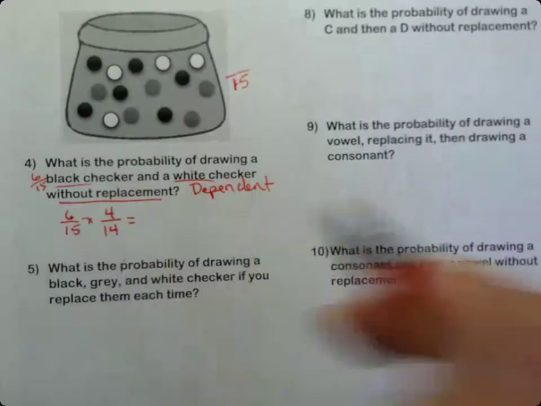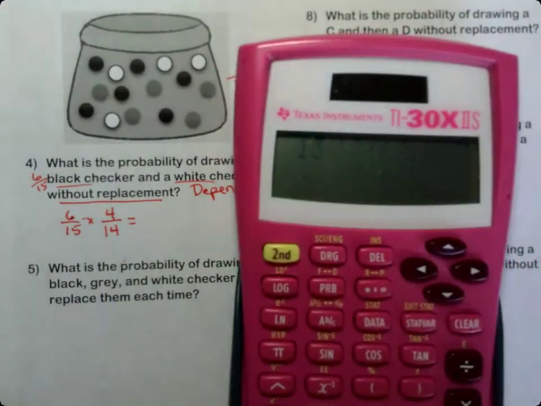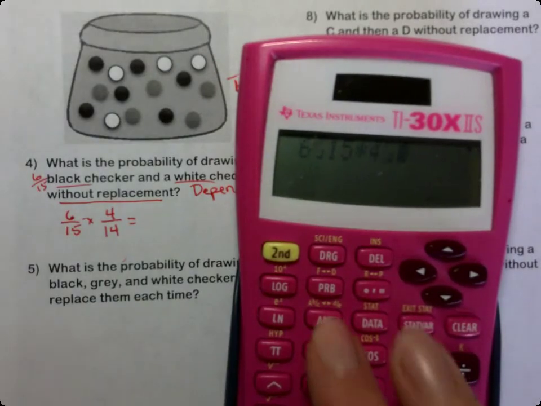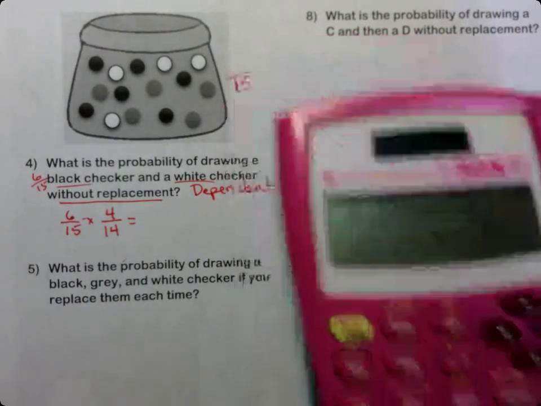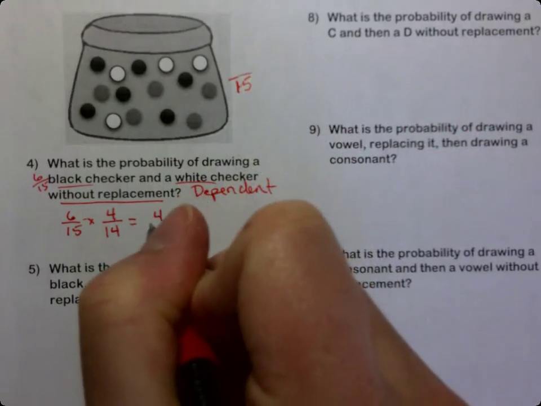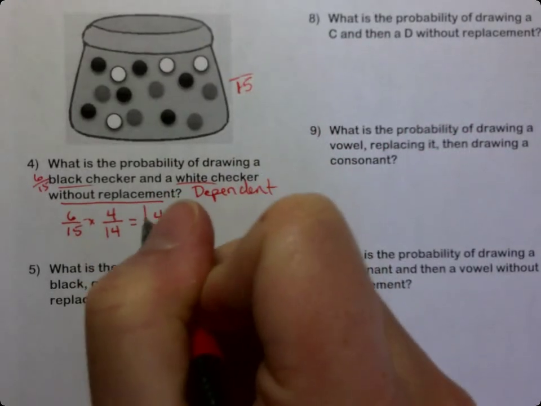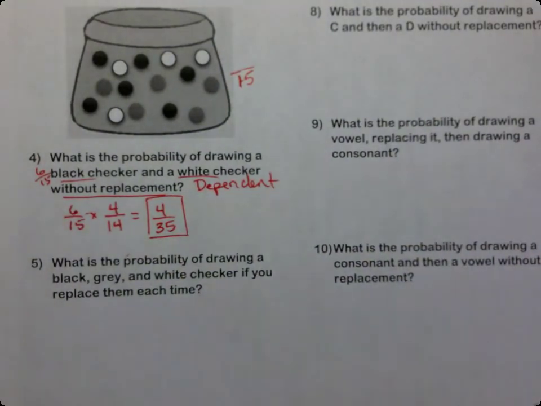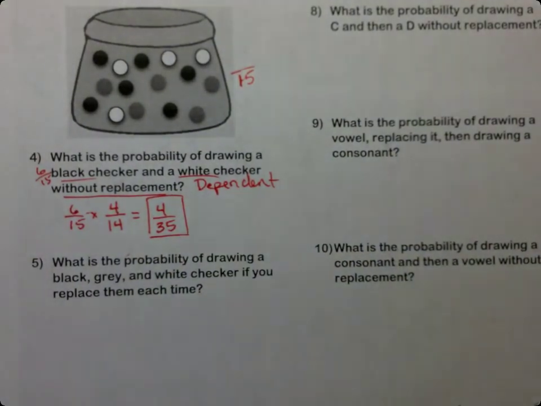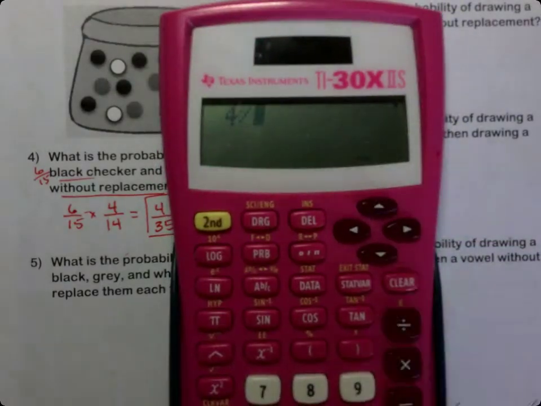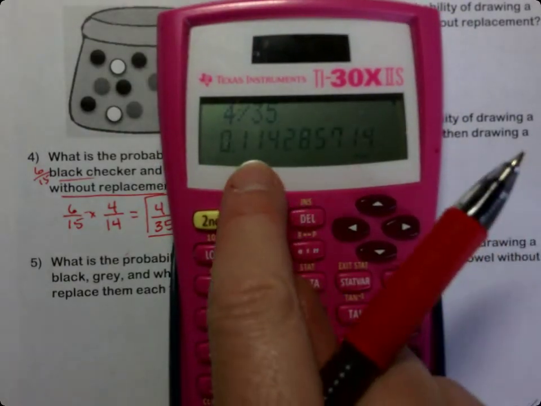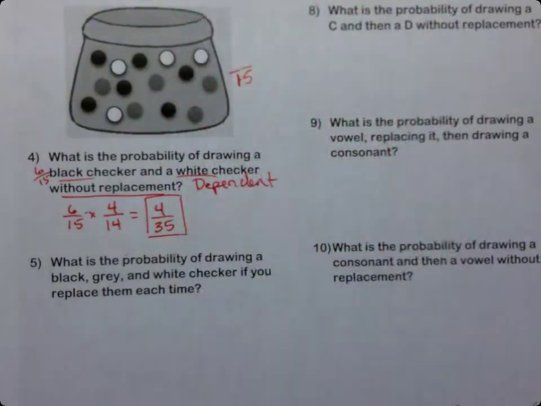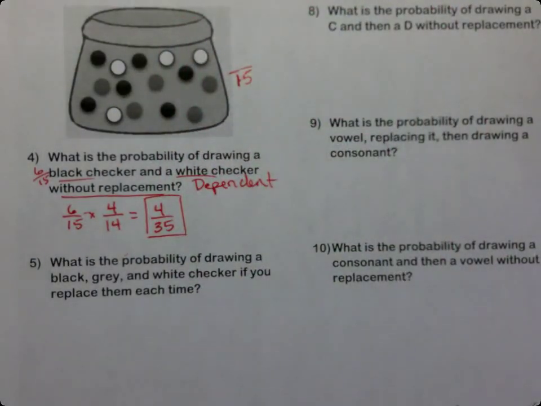Okay, what's this end up being? You're going to have to reduce it. 4/35. Yep, I agree with you. 4/35. Now, having all these different denominators, 4/35 doesn't mean a lot to me. So if I was trying to compare if this probability is more likely than something else, I would take that 4 divided by 35 and I'd look at the decimal. And that helps me to see how close it is to 0 or 1. Okay, so go ahead and work on these.